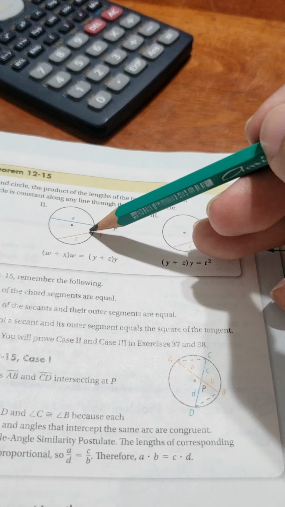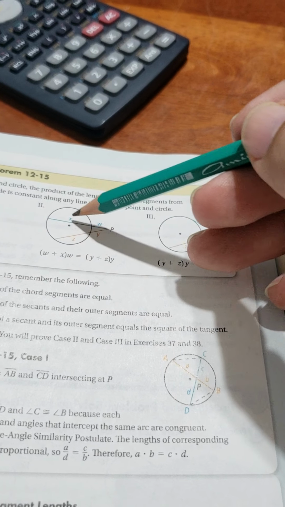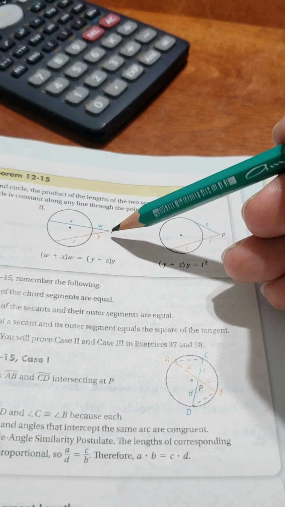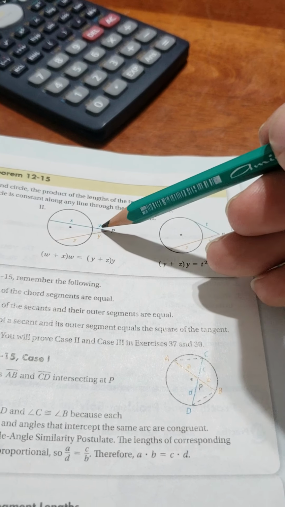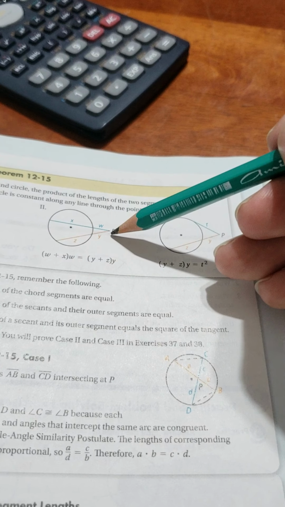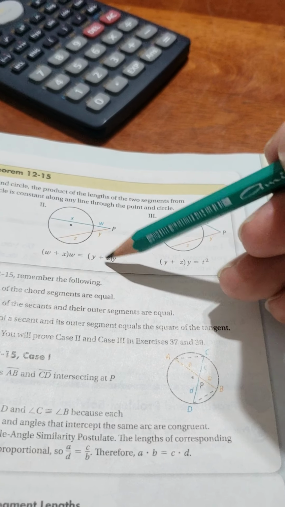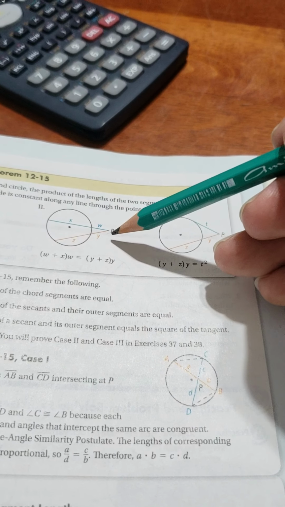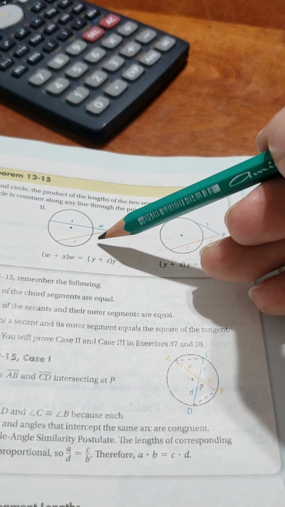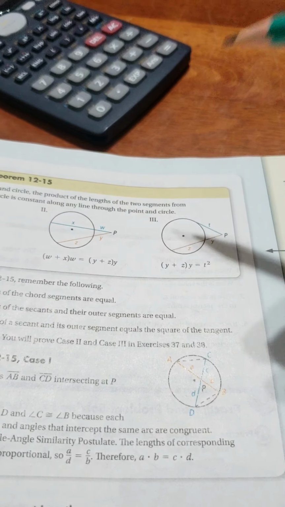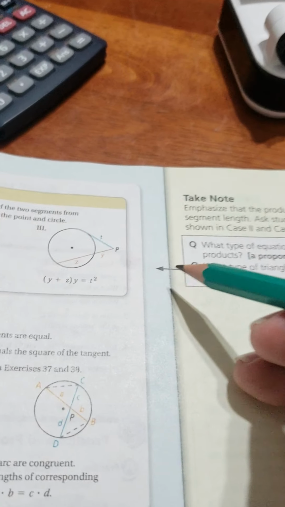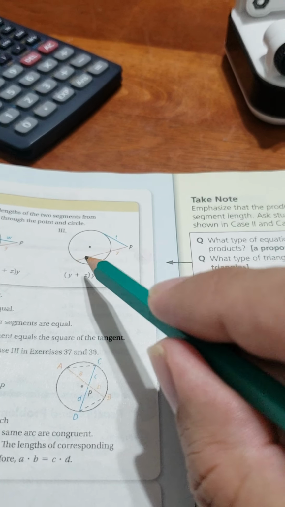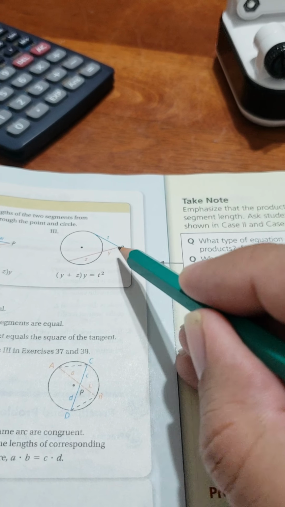Now let's see it this way. W plus x means all the distance that is in blue, multiplied by the part that is outside on that line, the outside of the circle, that means w. It's the same here. All the distance y plus c is all the distance that is in red, multiplied by the part in red outside, that is y. Now, this is different because this segment crosses the circle.